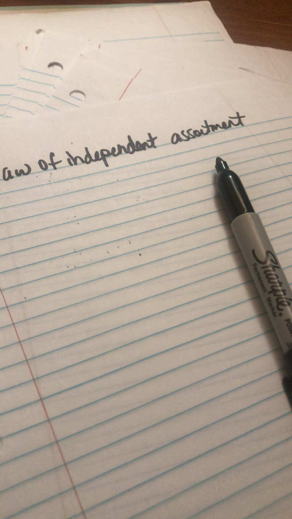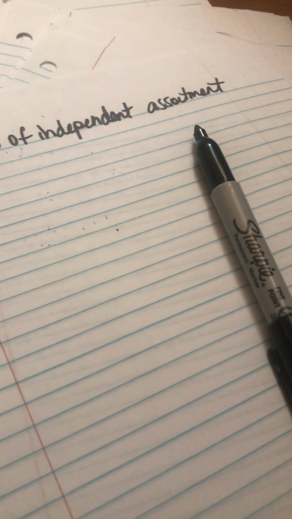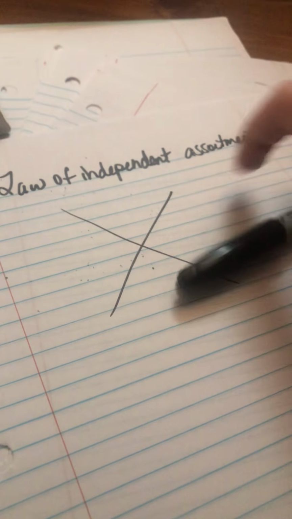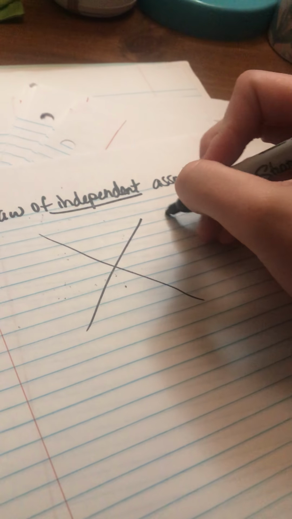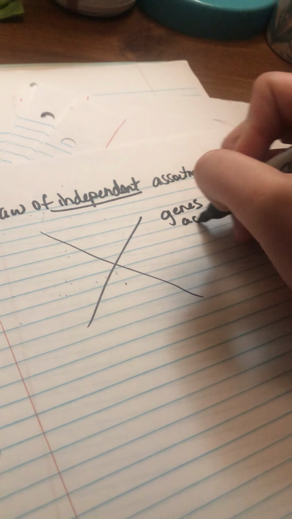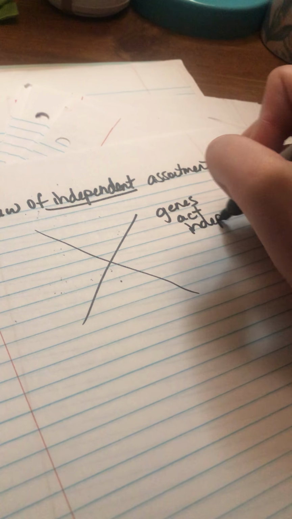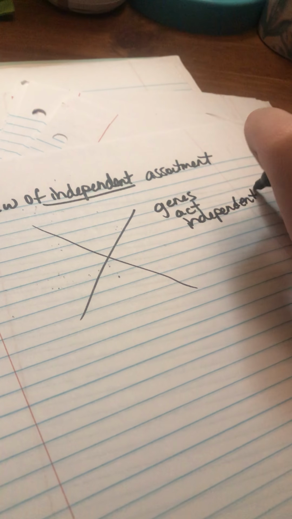And what it's saying is that when that crossover happens in meiosis, the genes are independent of each other. They don't influence each other. So when those genes cross over, they don't interact and influence each other. They are independent. So remember, genes act independently. And because of that, we can do a dihybrid cross.